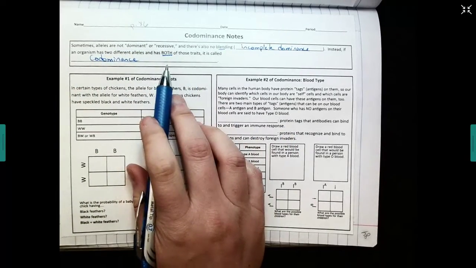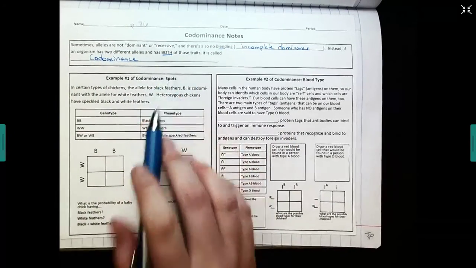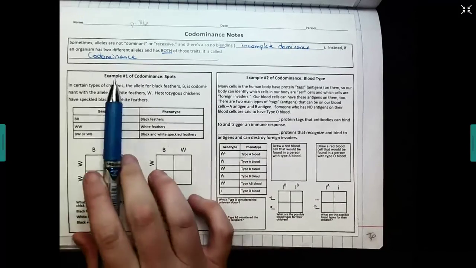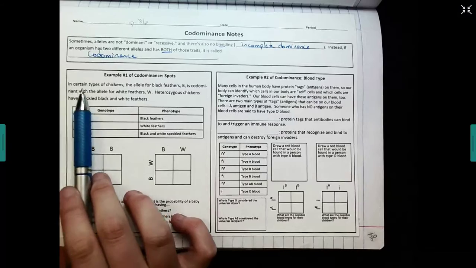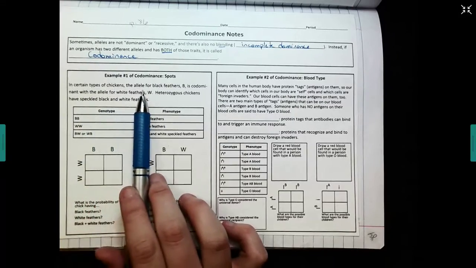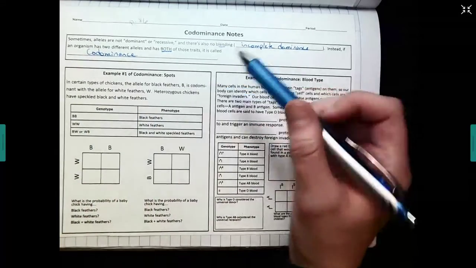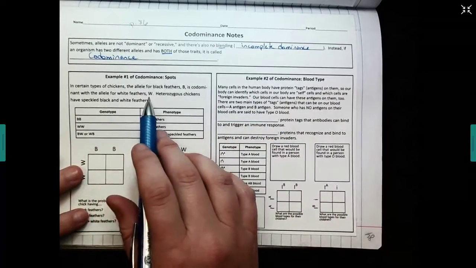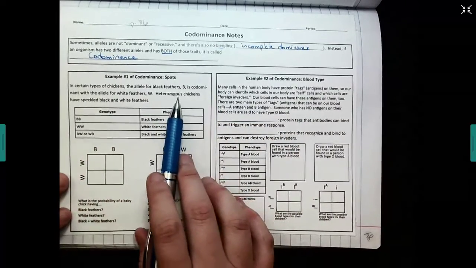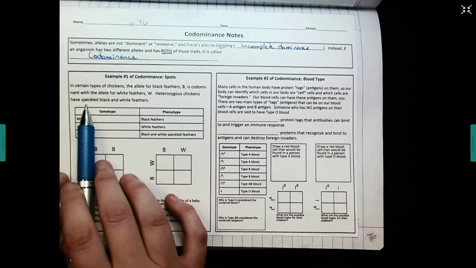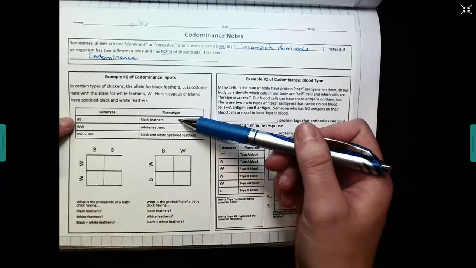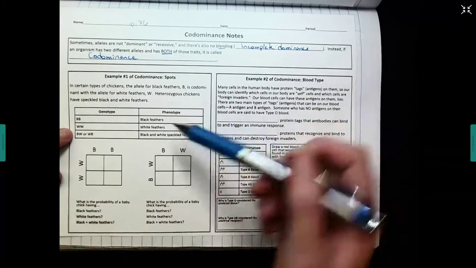So both of the versions are being expressed in that organism. So let's take a look at our first example. In certain types of chickens, the allele for black feathers, B, is codominant with the allele for white feathers, W. And so heterozygous chickens have speckled black and white feathers. So they show us our genotype and our phenotype.